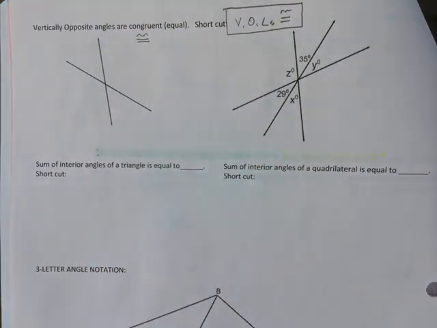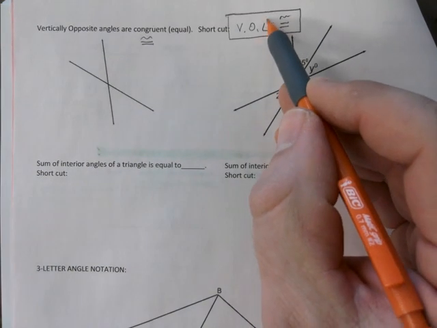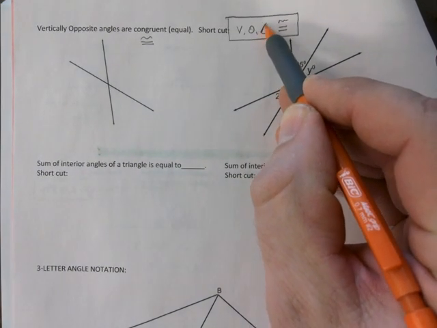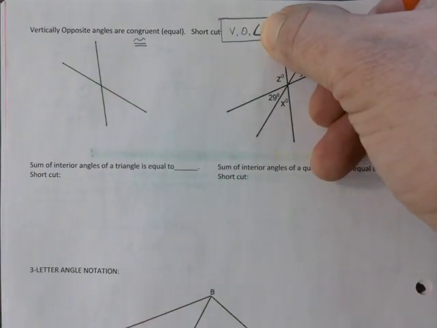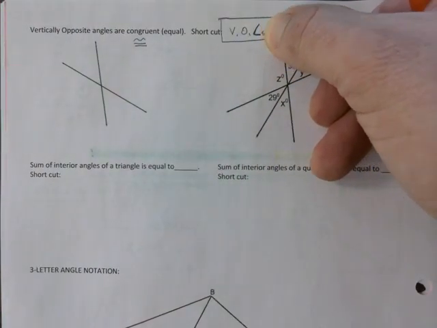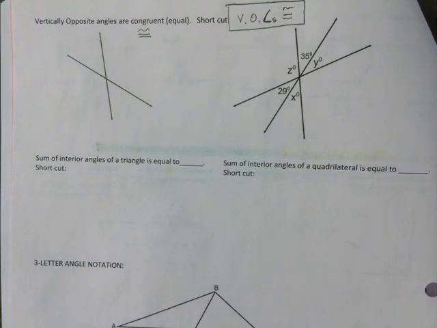So vertically opposite angles, that is the angle symbol right there. And by the way, if you deviate from it a little bit, like if you forget the S there, not a big deal. I just want you to have a quick way of referring to it.